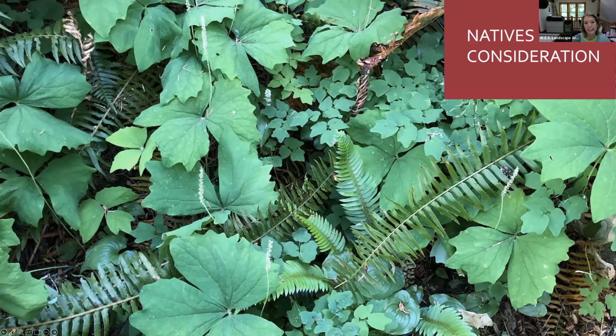Yeah, an easy way to add natives to your yard is, say you've got a perennial border. If you've got a spot, or maybe you want to remove something that's getting a little aggressive, you could replace it with a native in the perennial border. The Henderson's checker mallow is one of my new favorites.